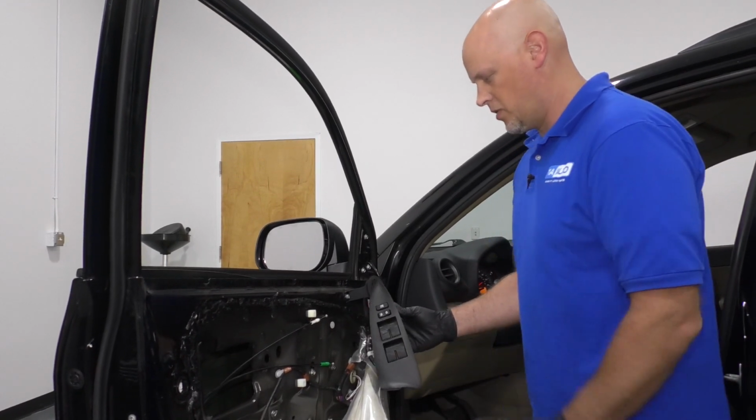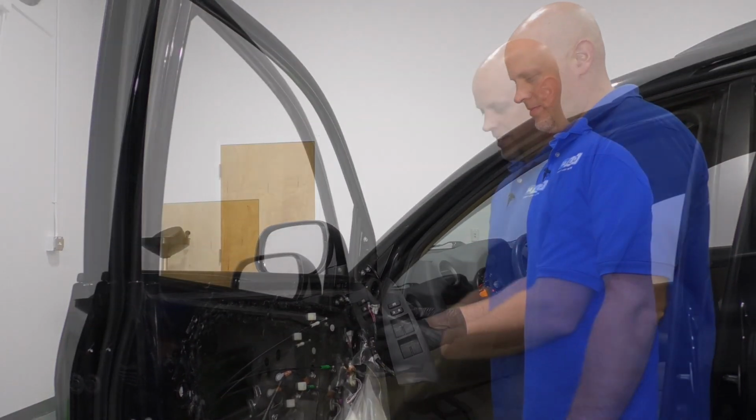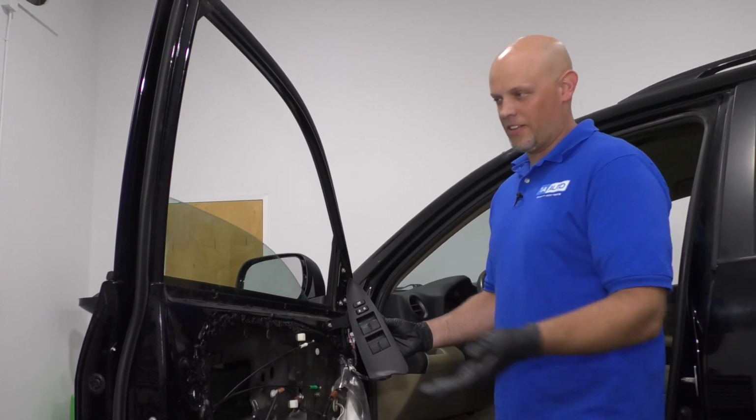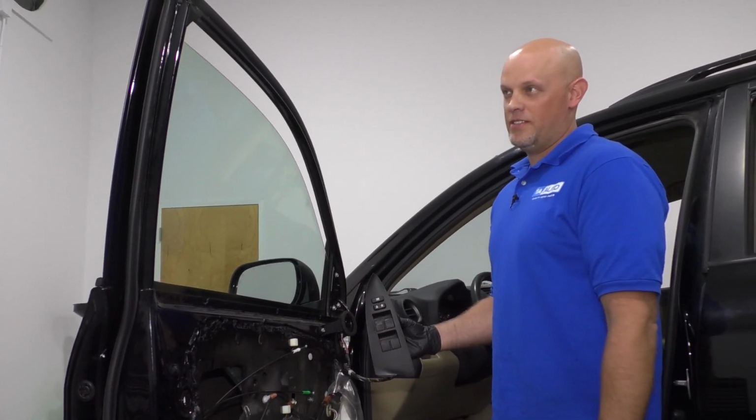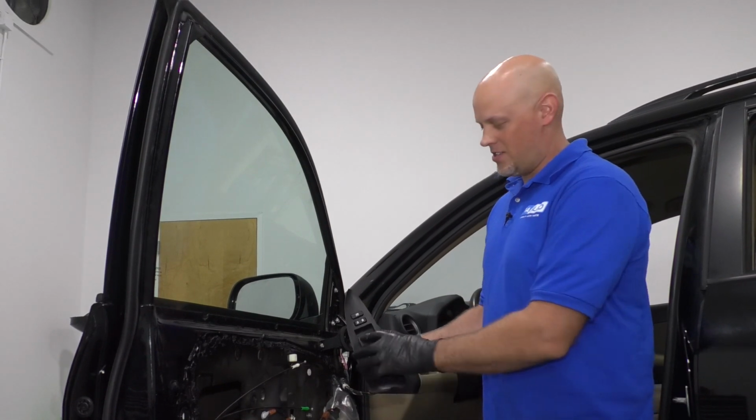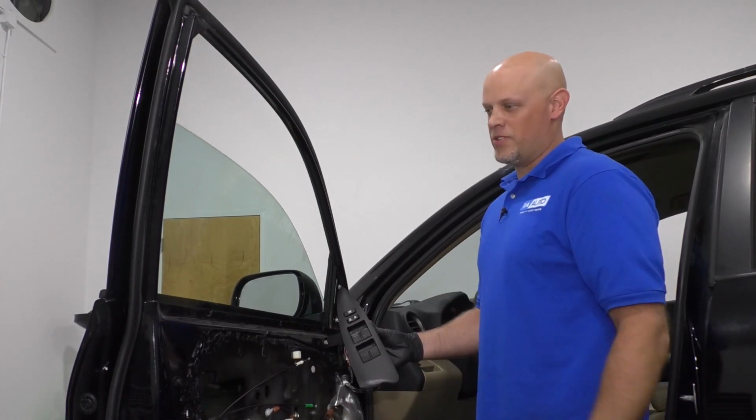All right, let it cool down for a second. And now we're going to try it. And look, the automatic window is working. And it stops where it needs to stop. And it goes down.